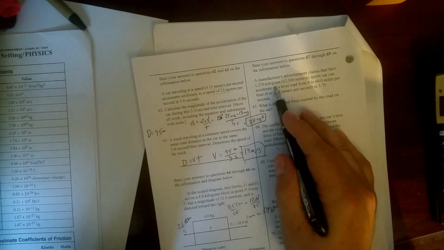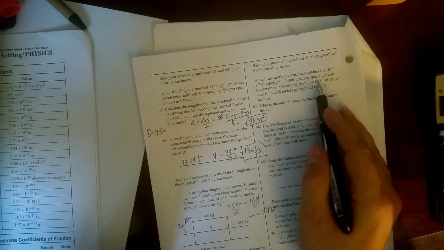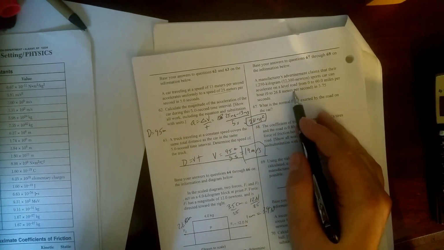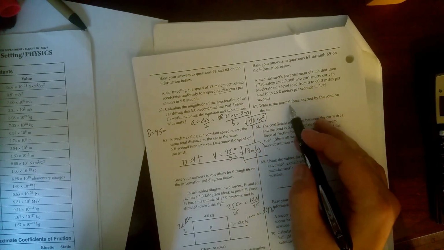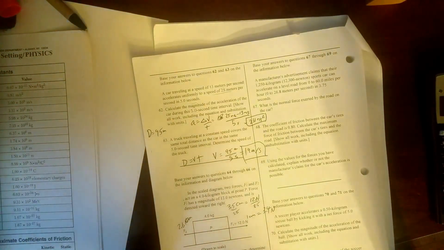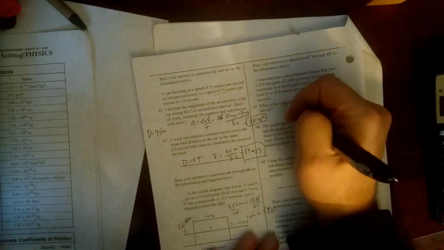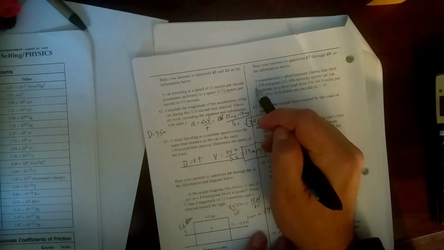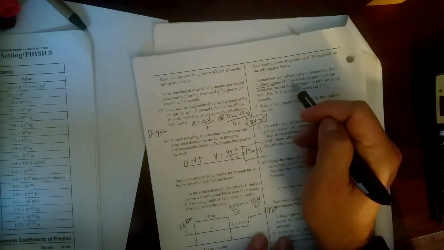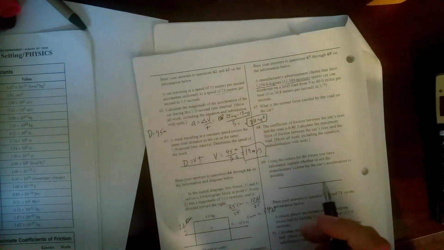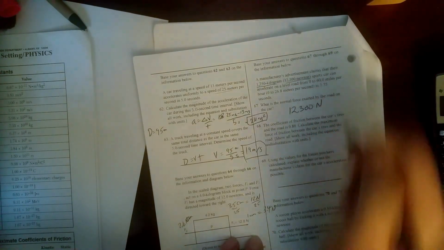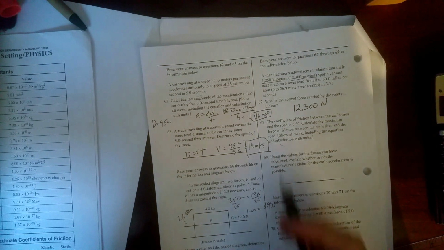Here, they have a sports car that accelerates from 0 to 60 miles per hour, and it gives us meters per second too, in 3.75 seconds. It asks us what the normal force is. Well, the normal force is equal and opposite to the weight, and it actually tells us what the weight is. The mass is 1250. The weight is 12300 newtons. How convenient, they actually told us in there.